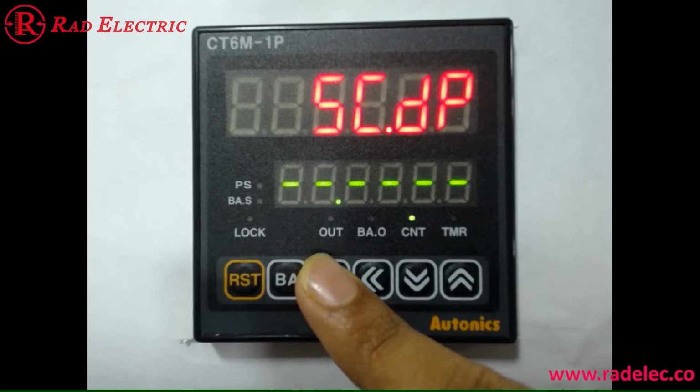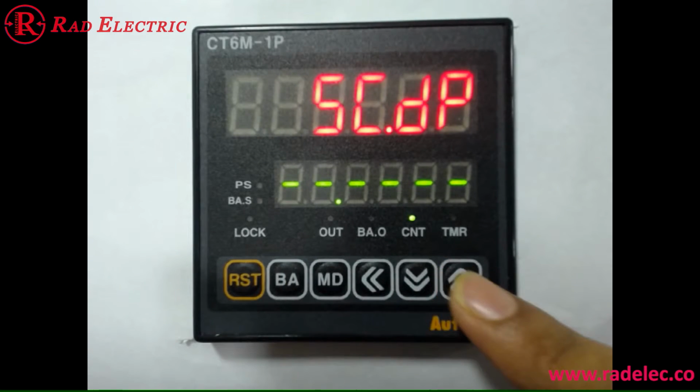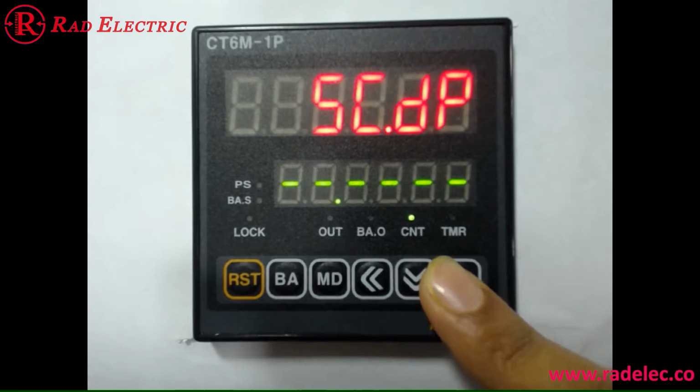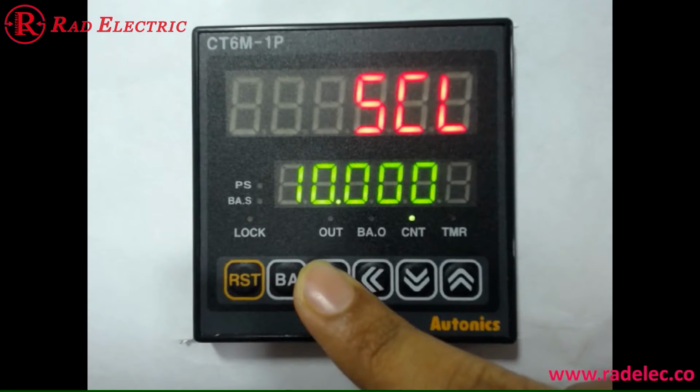Then comes the SCDP. This is the scaling point, the scaling value decimal point. For this you have to set the decimal point. You can shift the decimal point by up down arrow keys. Then again single press MD button.